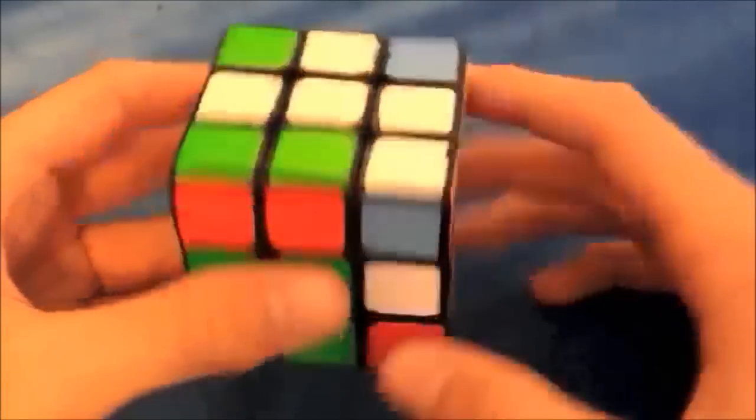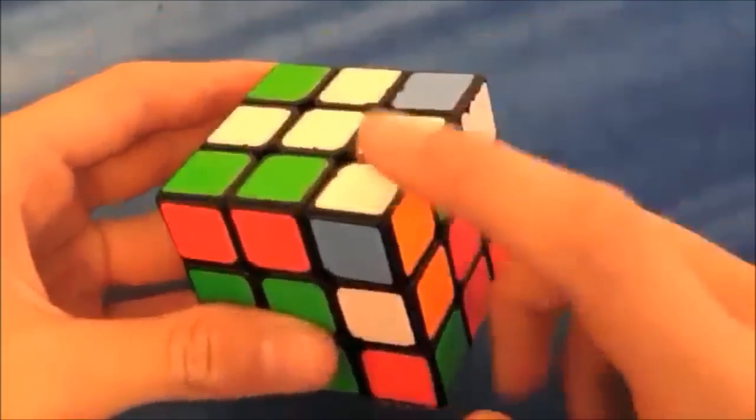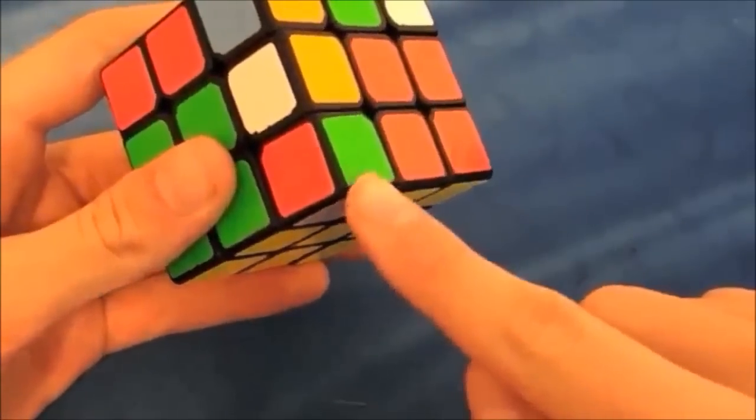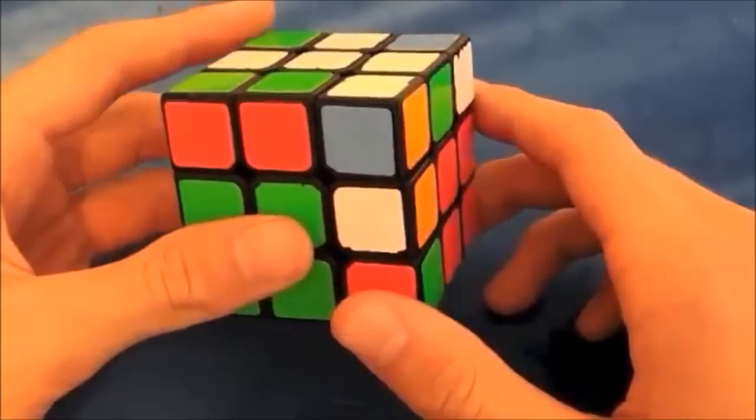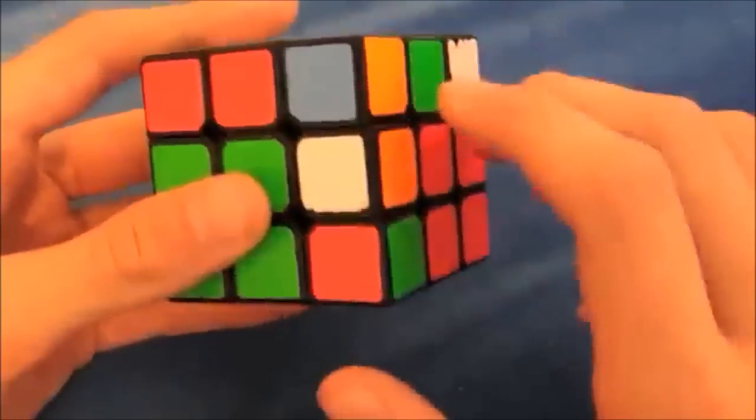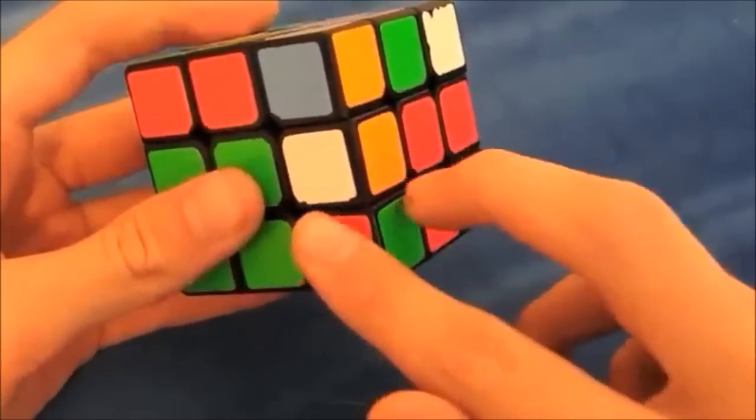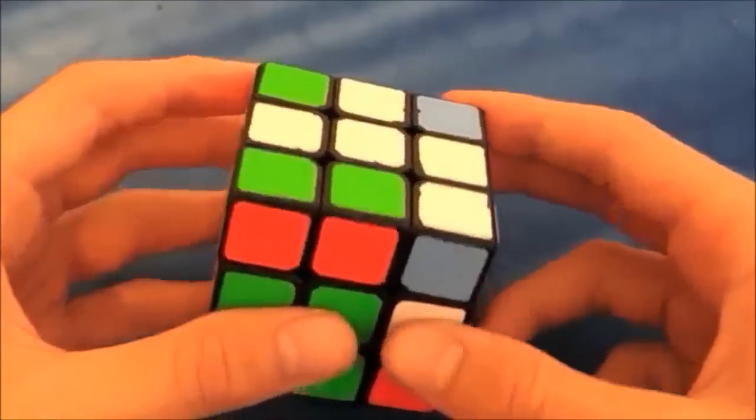And you can do it that way, but for these cases, I prefer to, once I look at this, then look at this corner right here. So if I see that the white is not visible by looking here or here, which means it must be facing down, I know it's this case.